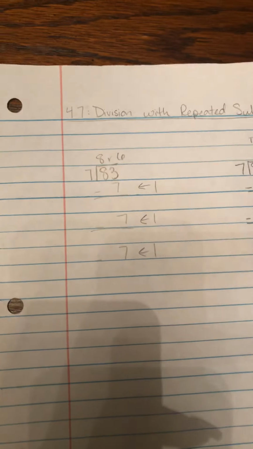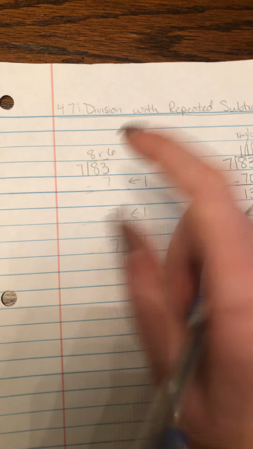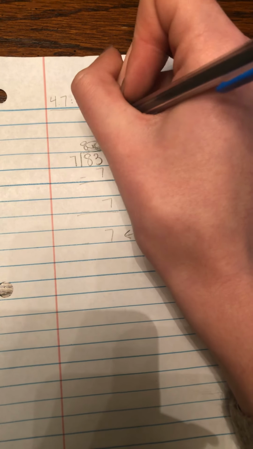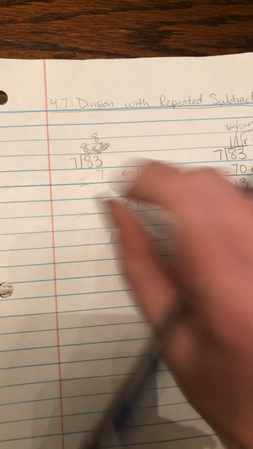We want to make sure, especially if we had a 1-digit quotient, we don't want to put 8 remainder 6 here, because that's going to make us think, okay, that's a 10s. So we want to make sure that we put our 1 in our 1s column.